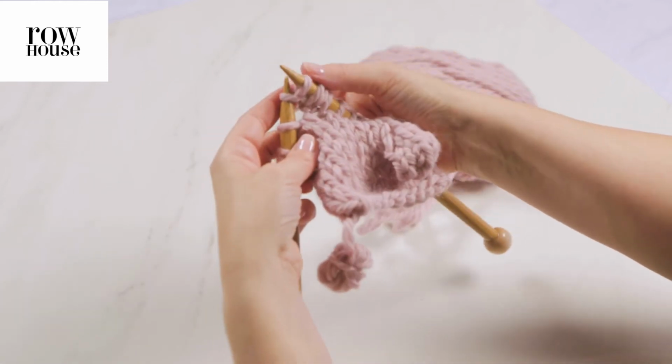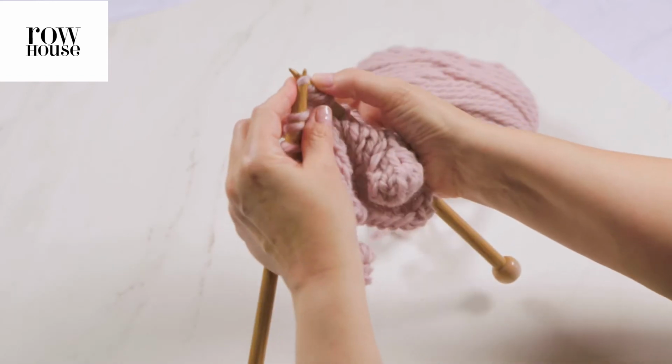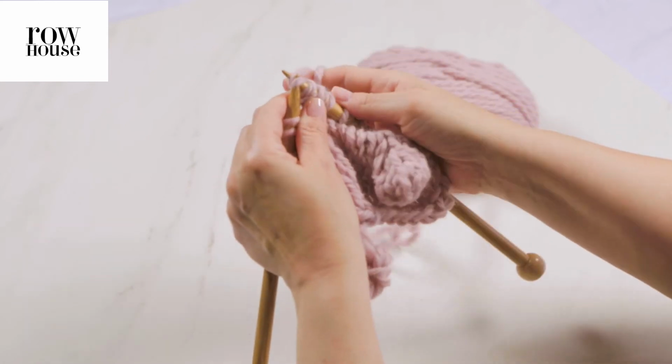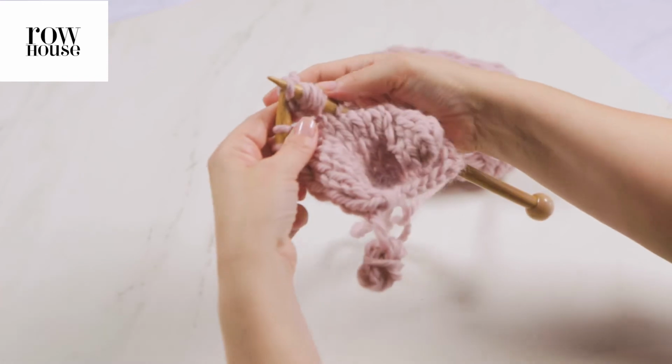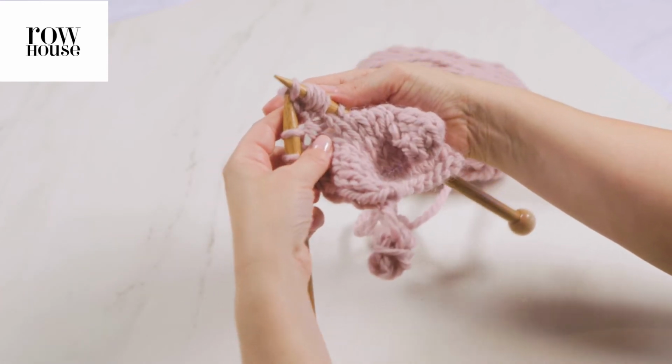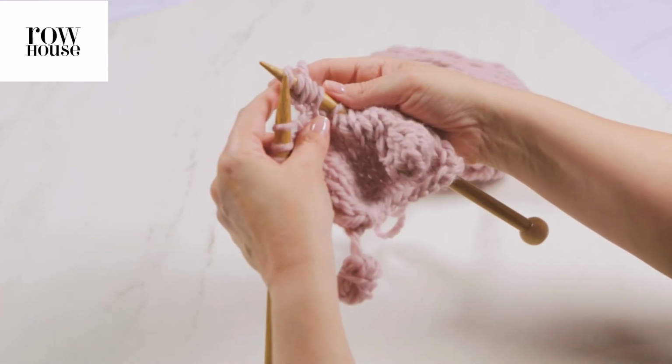And now we've got 4 loops, so we're going to knit into the front of the stitch one last time. And we've now got 5 loops on our needle, and we're going to finally release that first loop.